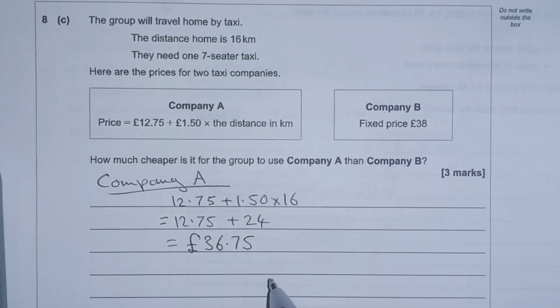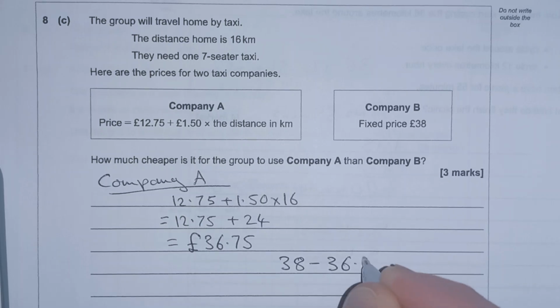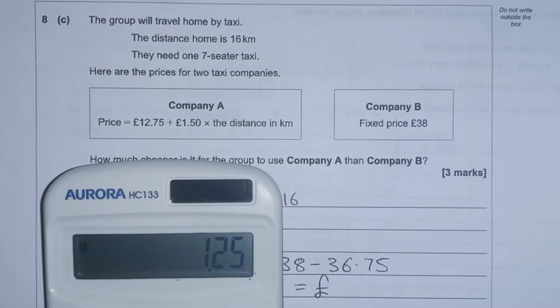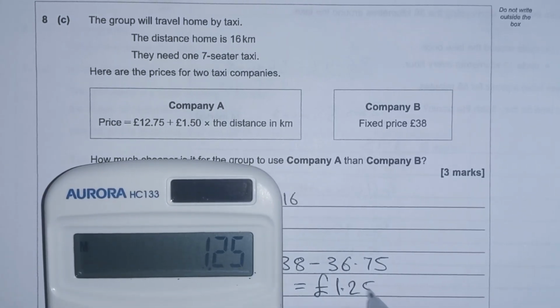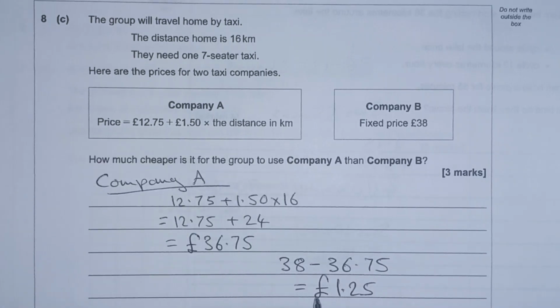They want to know how much cheaper it is to use Company A, so that means we need to take this away from the price of Company B. So we're going to do £38 minus 36.75. We can put that into memory. So 38 minus memory recall, which is 36.75, gives us £1.25p. I say it as £1.25p, but remember, when you're writing the pound sign, you never write the p as well. Okay, so just have the pounds.